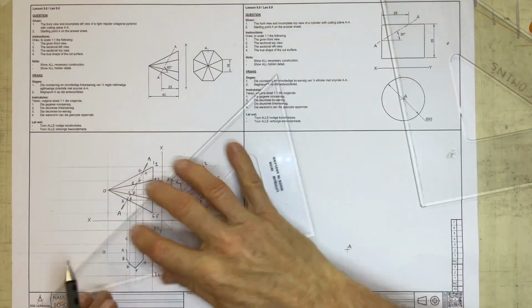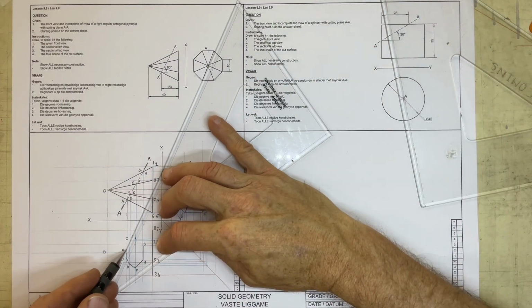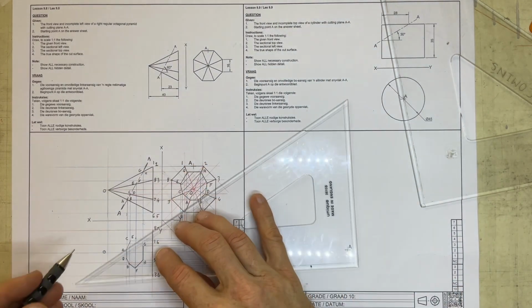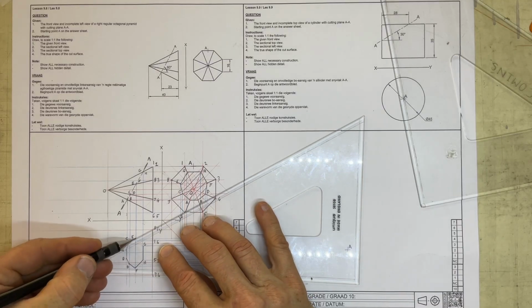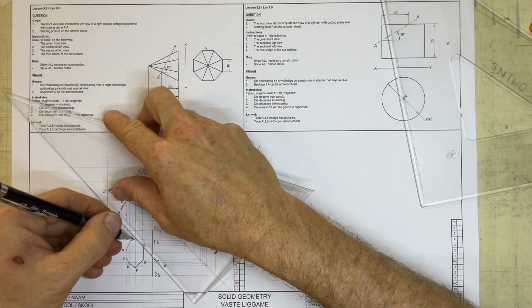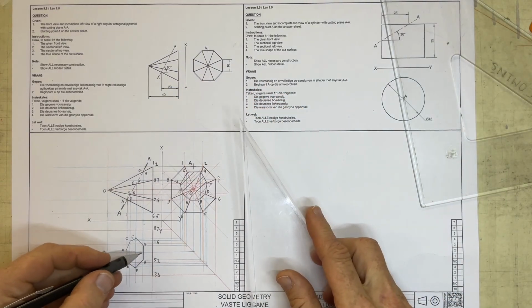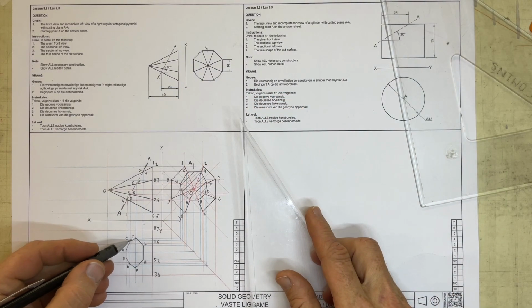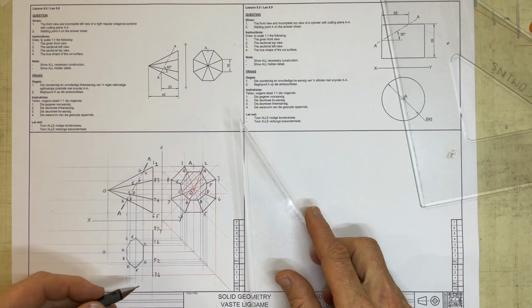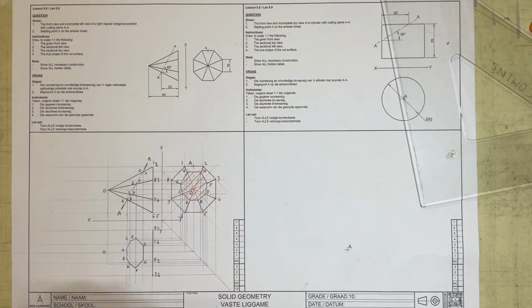I need to go from A to C over there, C to E over here, and E to G over there. Right. If you count over here, I should still have 8 sides: 1, 2, 3, 4, 5, 6, 7, 8 sides. And I can then link this up.